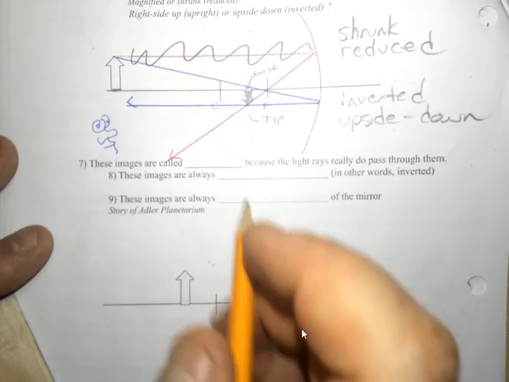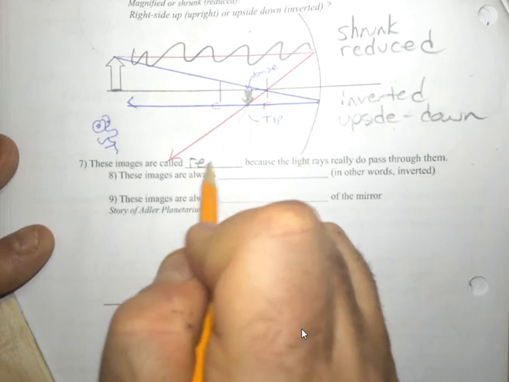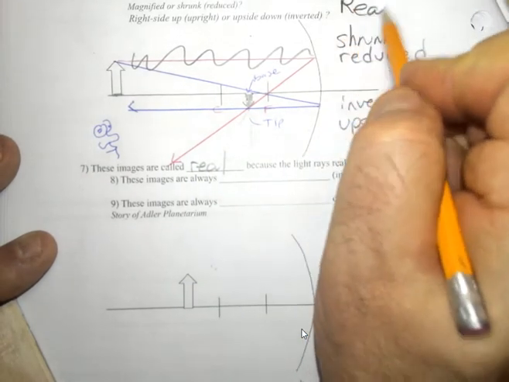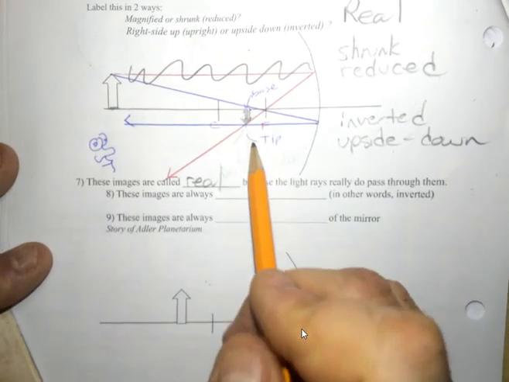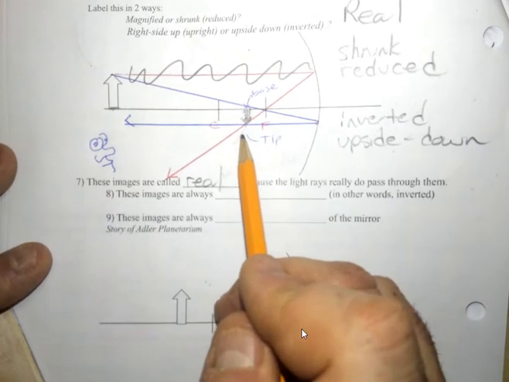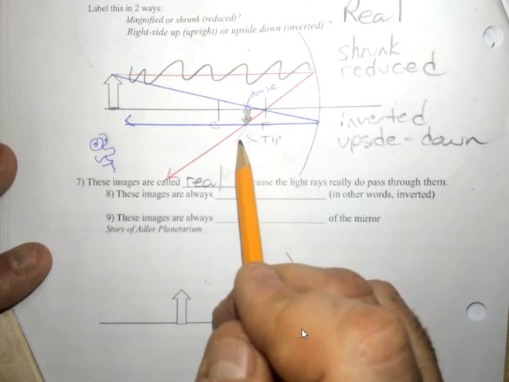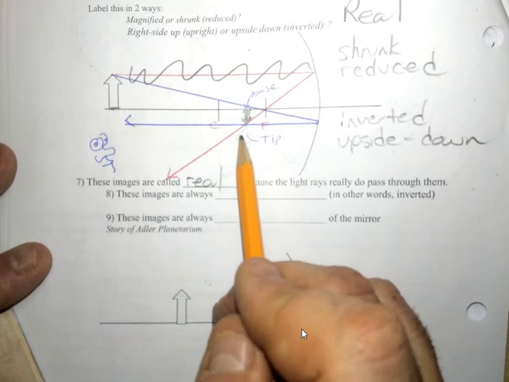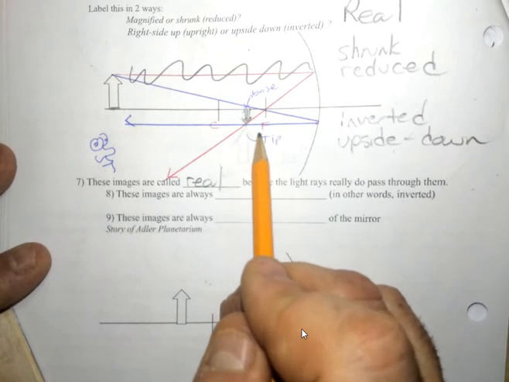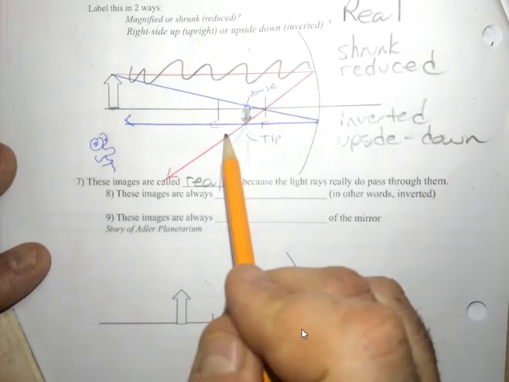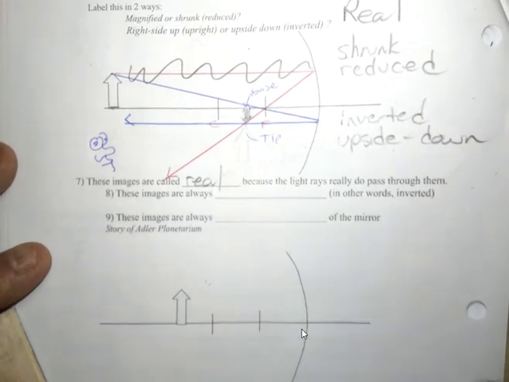And there's another way that we can label this. Line number 7. These images are called real. So let's put the word real up here. Because the light rays really do travel through that spot. I could put a piece of paper here and the image would be glowing on the paper. This is how movie theaters work. Well, that's kind of image made by a movie theater. They use lenses, they don't use mirrors. But the same sort of idea is happening here, sort of.